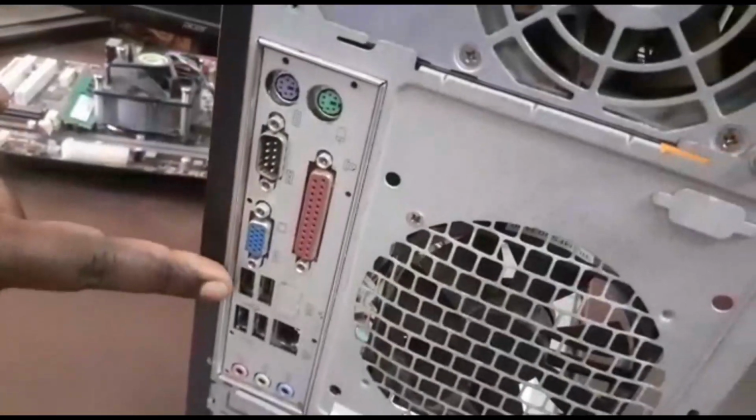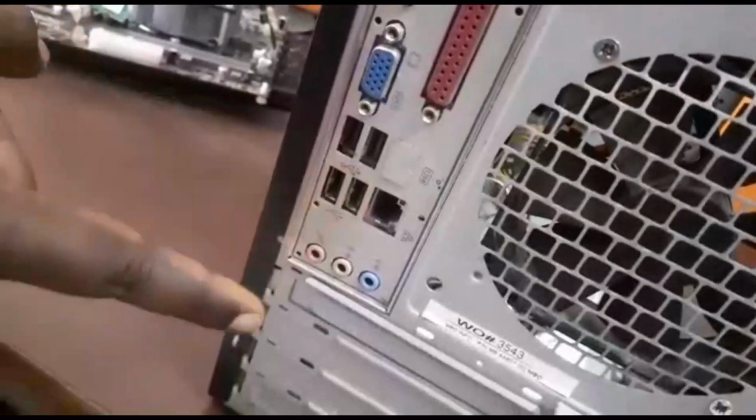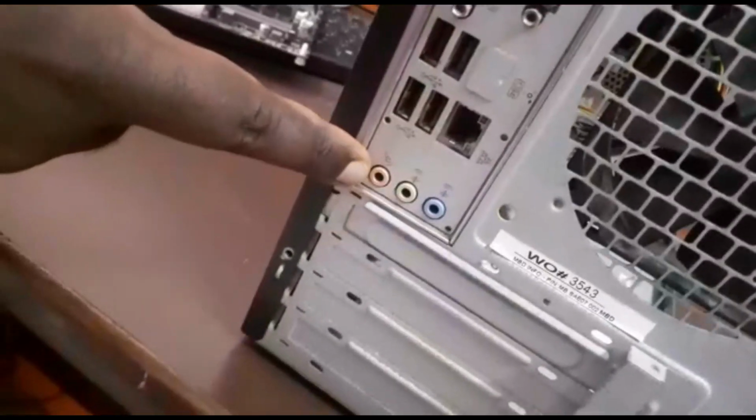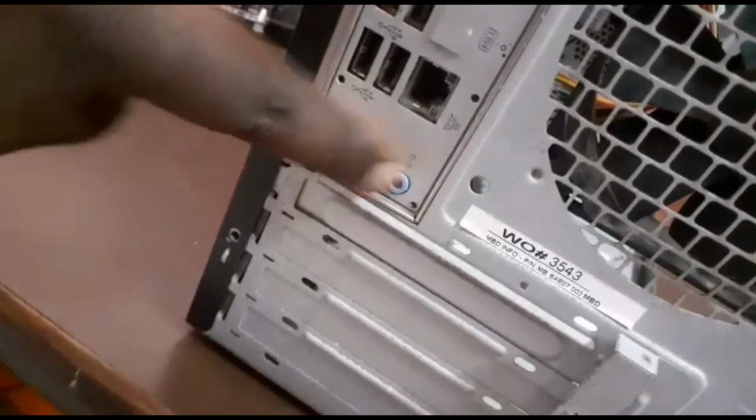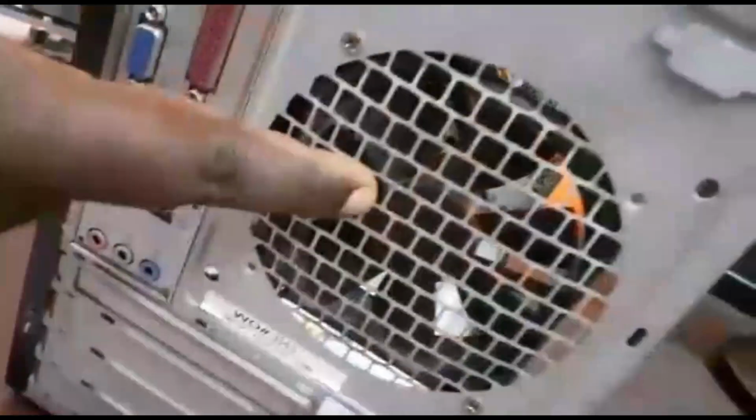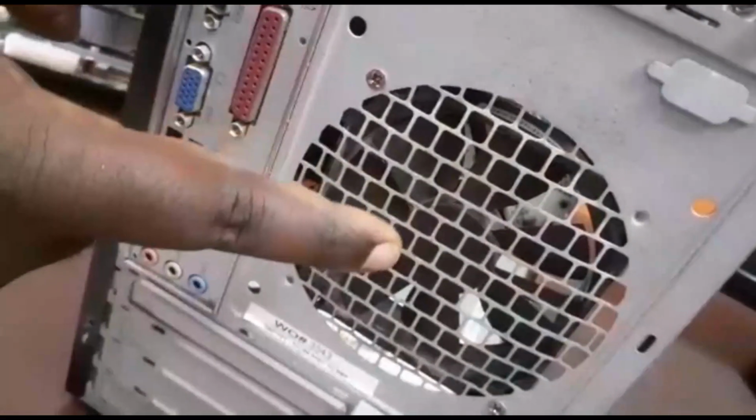And these are USB ports. This is the internet port. This is the speaker port, mic port, as well as the internal audio port. This is the exhaust fan over here. So that is all for today's session.